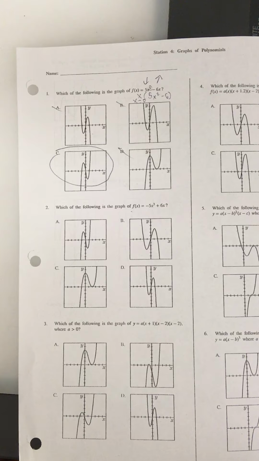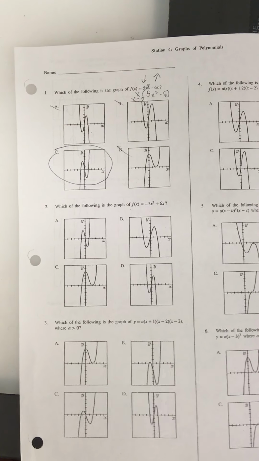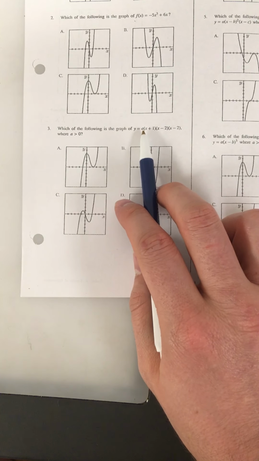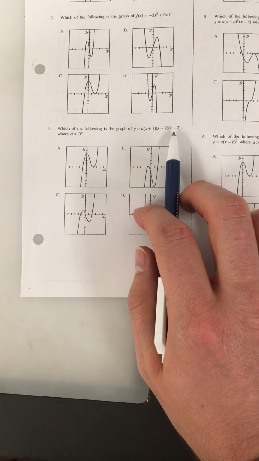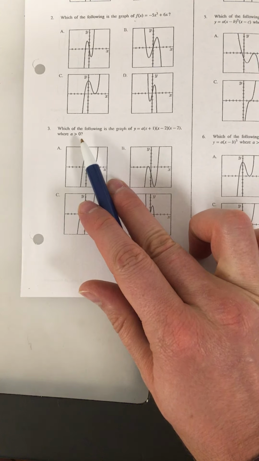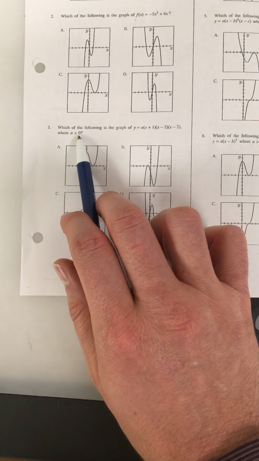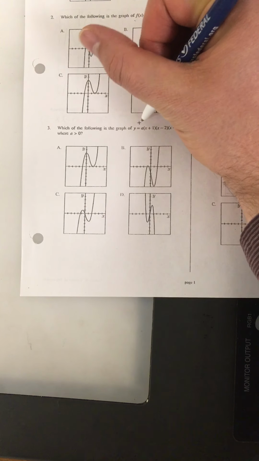Okay, I want to look at a couple more. If you look at number 3, it says y equals a times x plus 1, times x minus 2, times x minus 2, where a is greater than 0. We don't know what a is, but we know it's greater than 0. Does that mean positive or negative? It means it's positive. It's starting with a positive number.